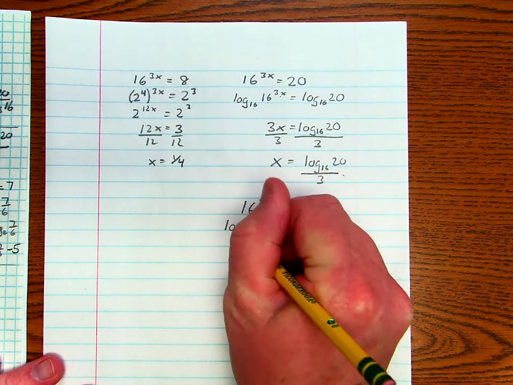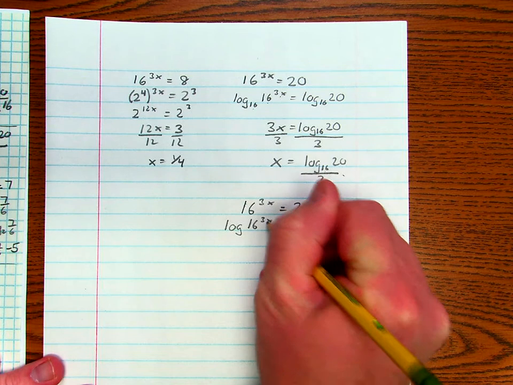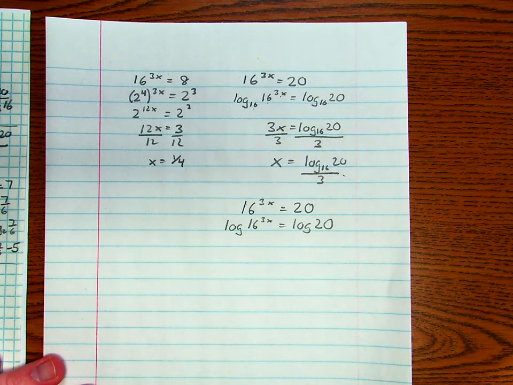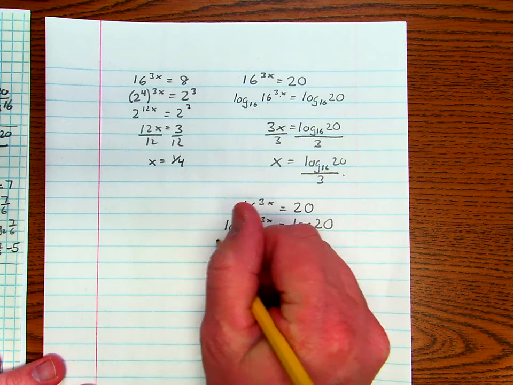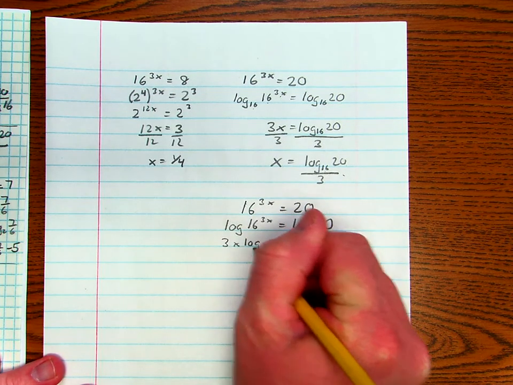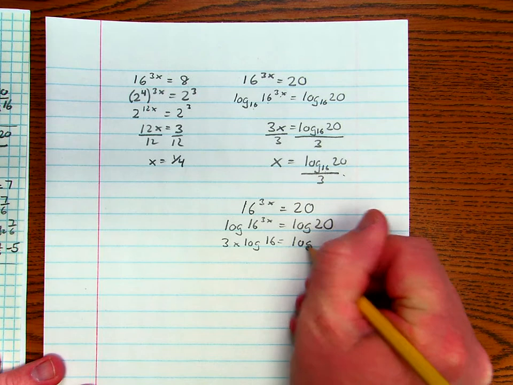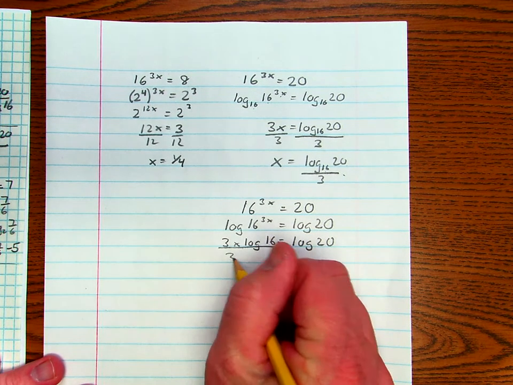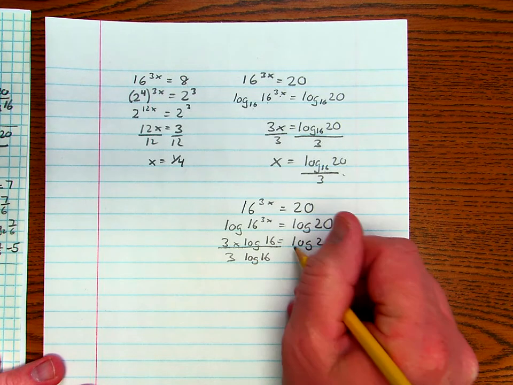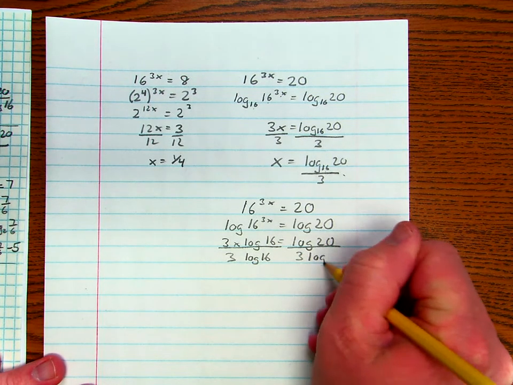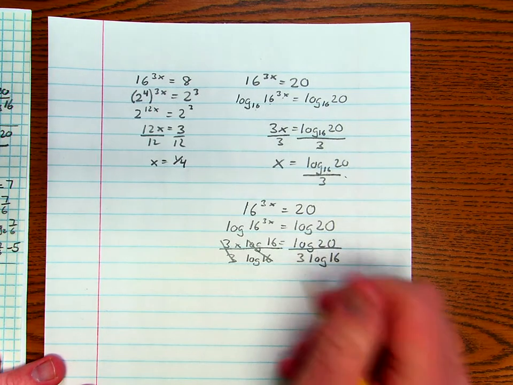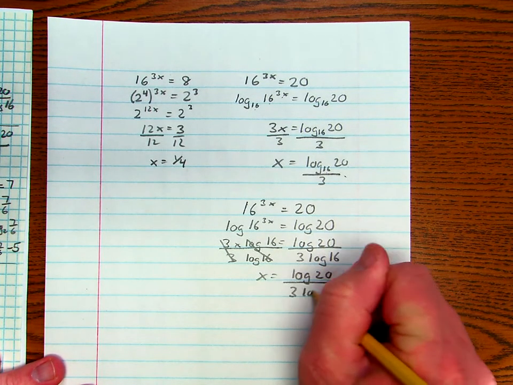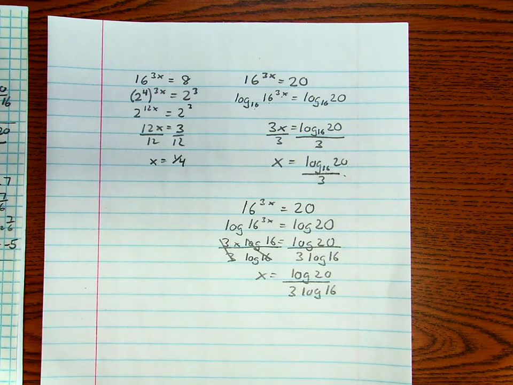So, just to show you how that plays out, you can take log base 10 on both sides, bring that 3x in front, and then we're going to divide by 3 log of 16, and then this would be another version of an exact answer.